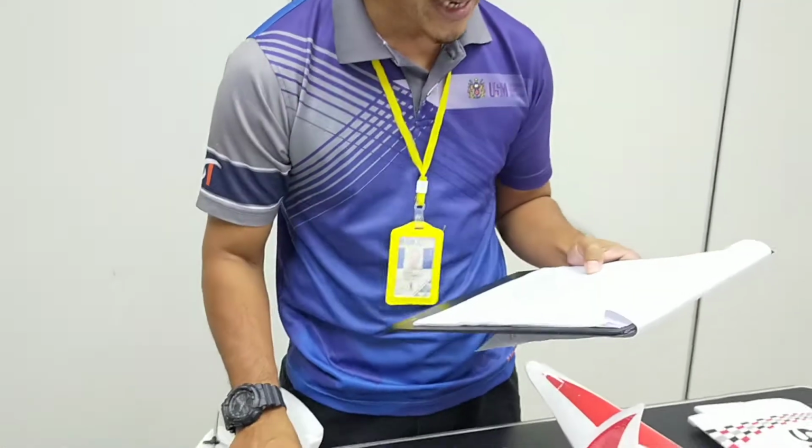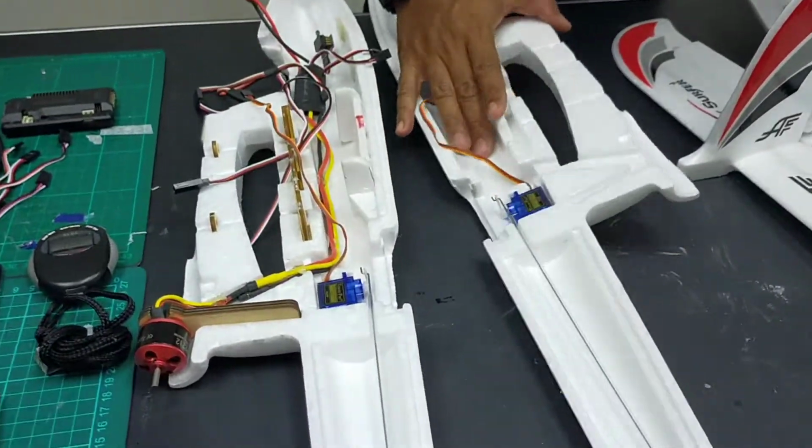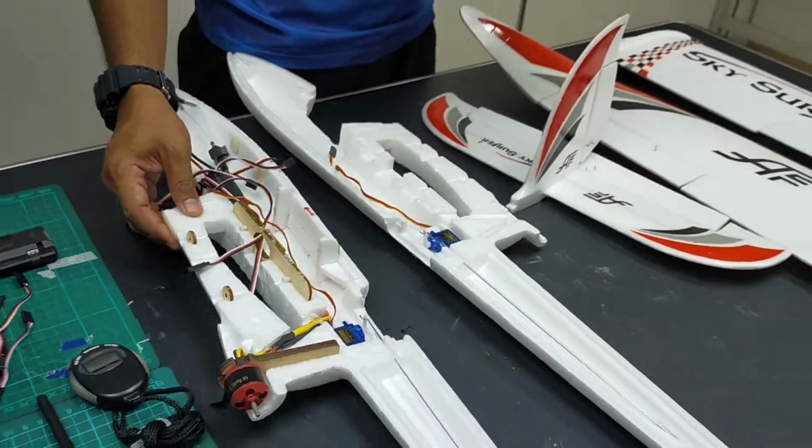Okay, part 1. Understanding subscale aircraft system. First, identify parts of subscale airplane. Let's go to our aircraft. This is the fuselage. So this is the right fuselage and this is the left fuselage.